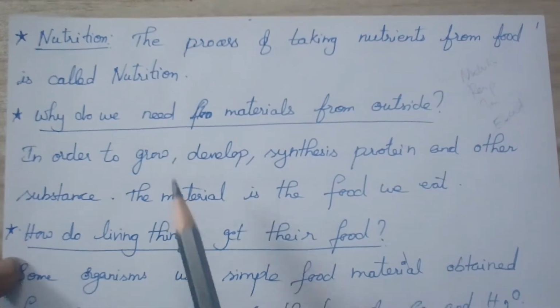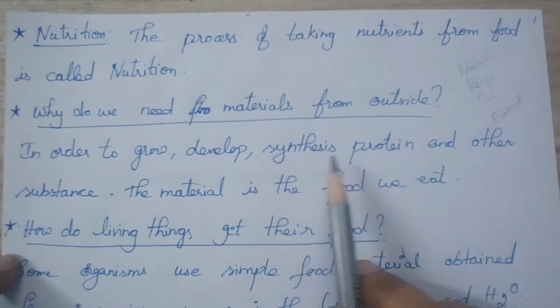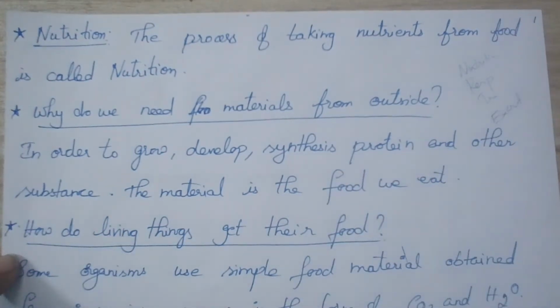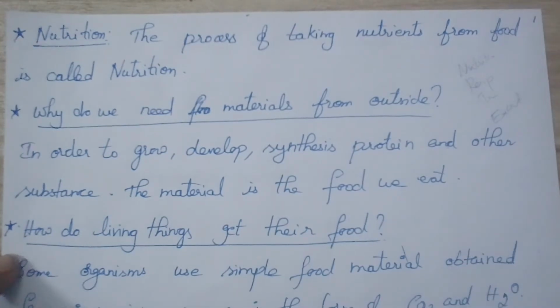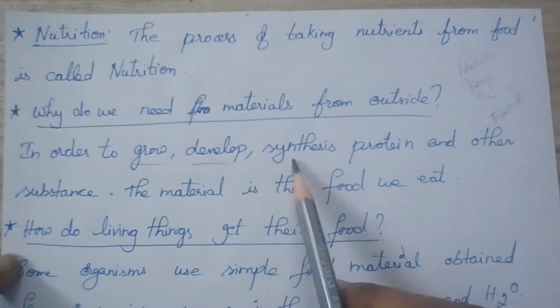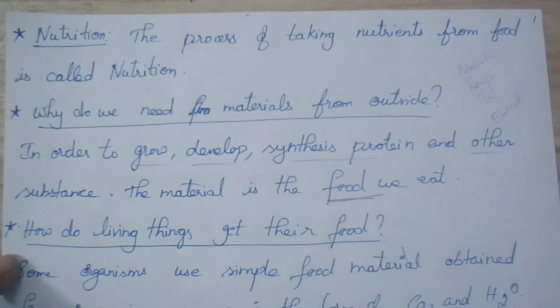Okay, next, why do we need materials from outside? To grow, develop, and synthesise protein and other substances. So for this purpose we need materials from outside of the body, right? For what purpose? To grow, develop, and synthesise protein and other substances. So how will you get these materials? We'll get the material in the form of food that we eat.